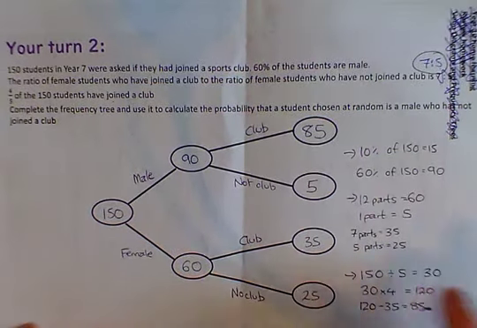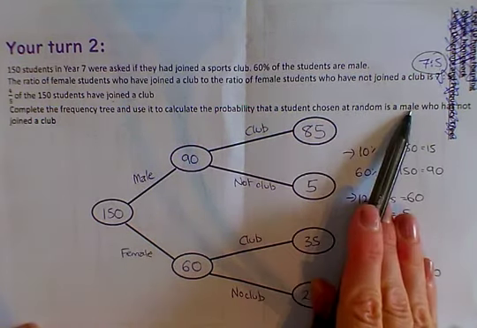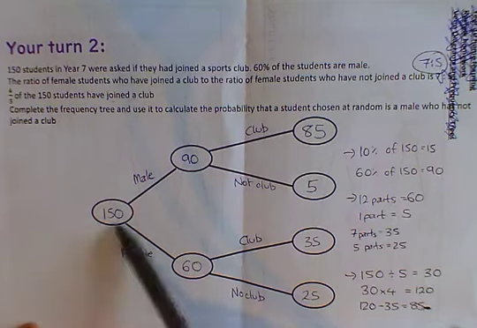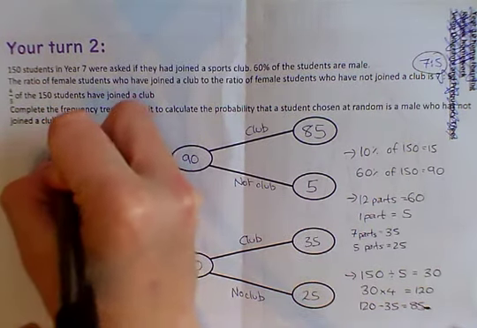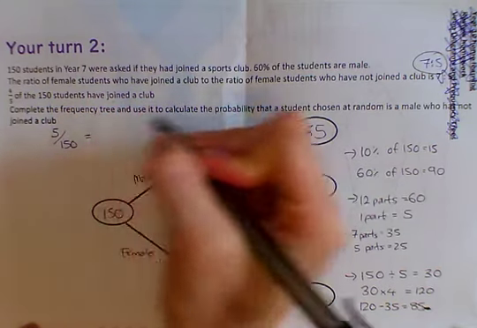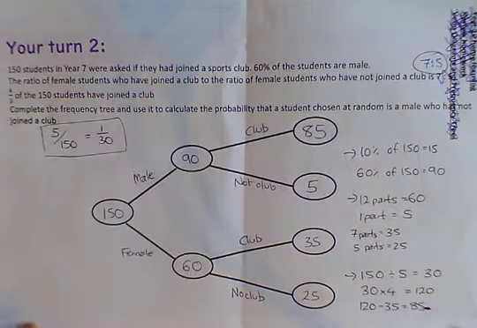And the final thing here you're asked to do is calculate the probability a student chosen at random is a male who has not joined a club. Male who has not joined a club is 5 out of a total of 150, and that simplifies to 1/30.